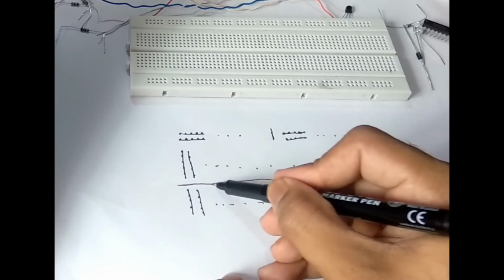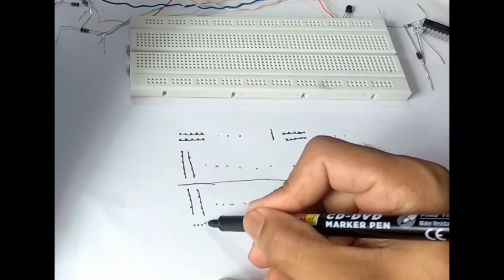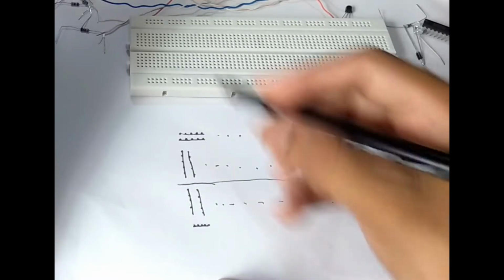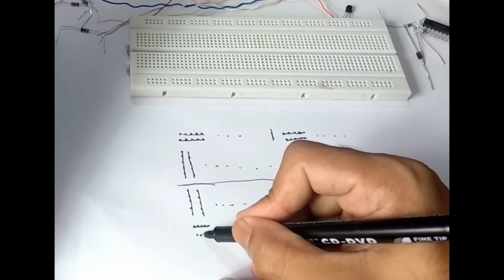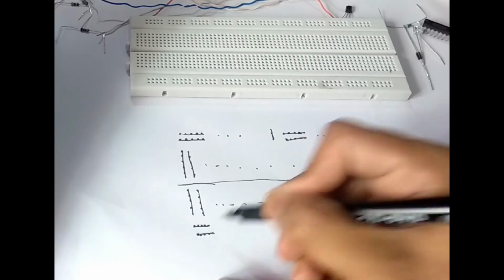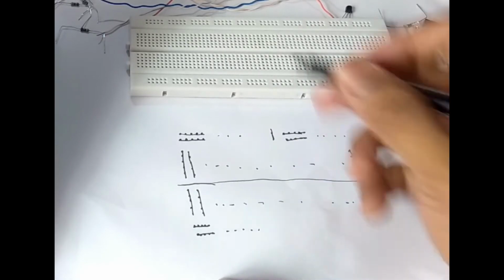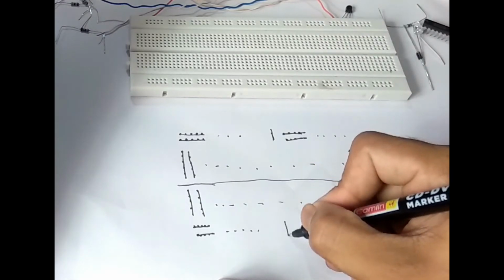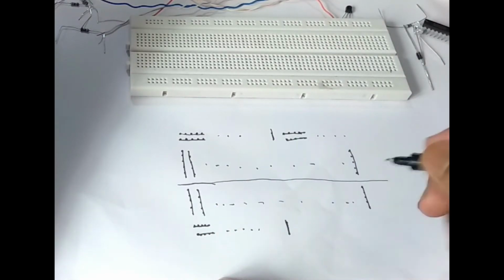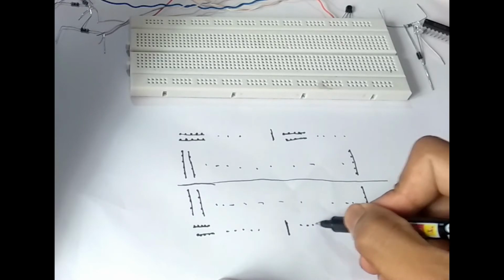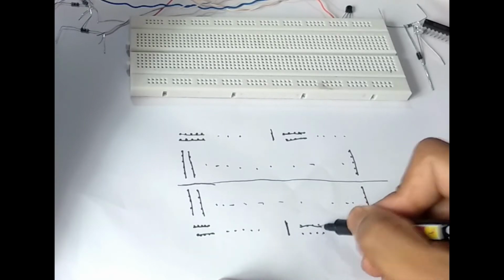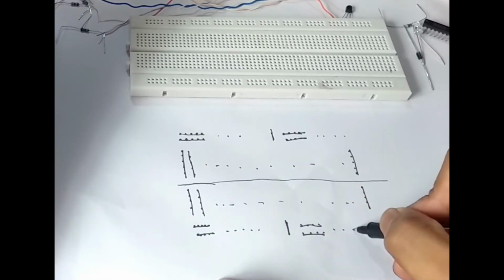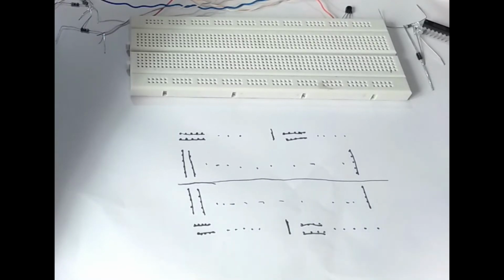Then at the bottom we have again the same structure as in the above portion. So again we have horizontally short circuited holes. It will be till the middle portion, and then there is a separation, and after the separation again we have horizontally short circuited holes.